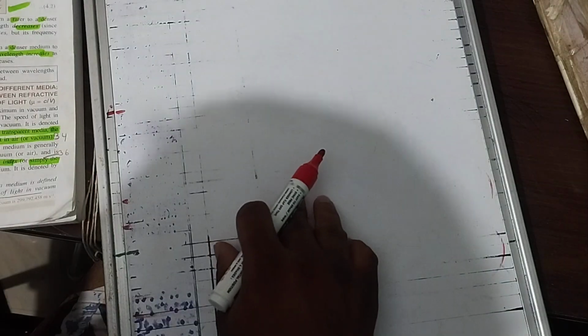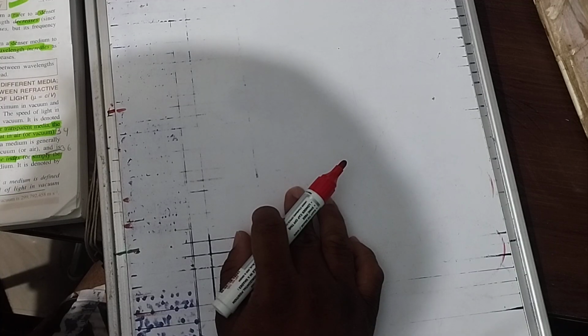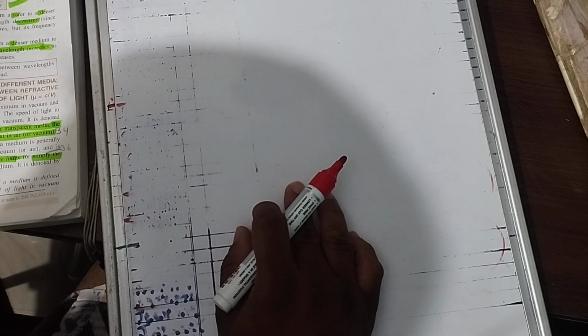When a ray of light passes from one medium to another medium, its direction changes because of the change in speed. I already discussed this. In passing from one medium to another, if light slows down, it bends towards the normal, and if light speeds up, it bends away from the normal.